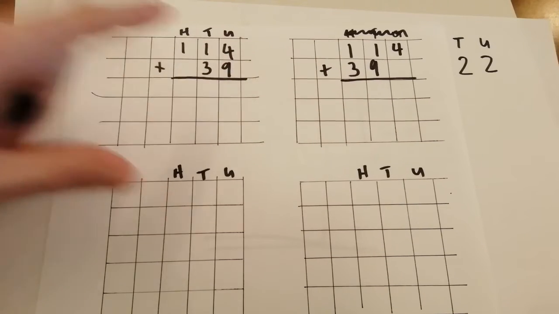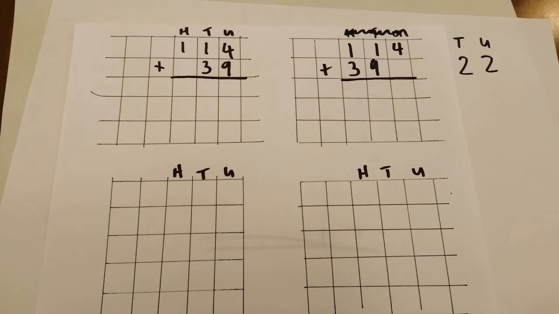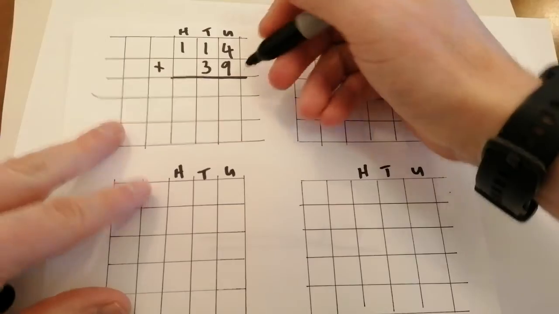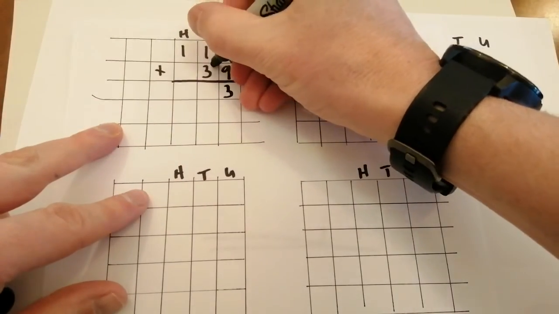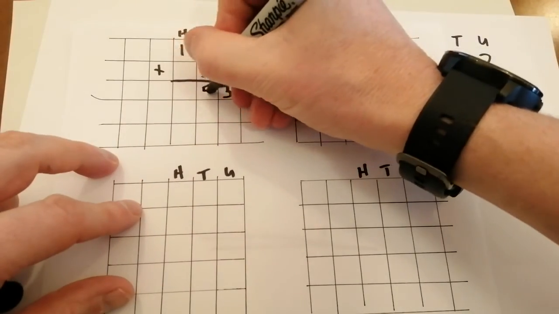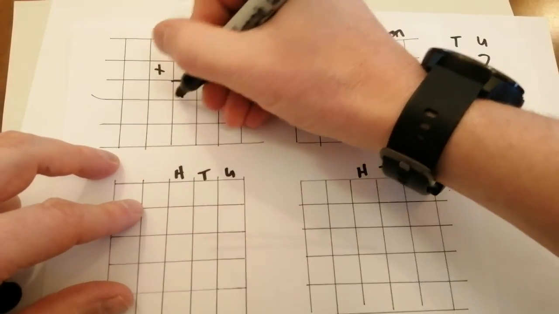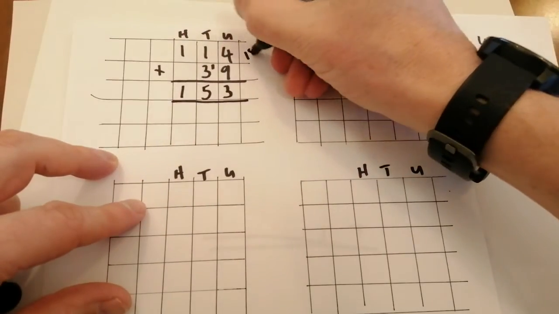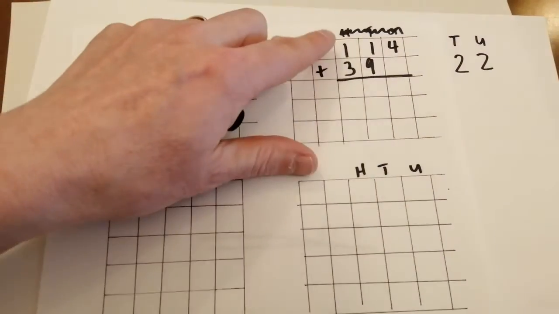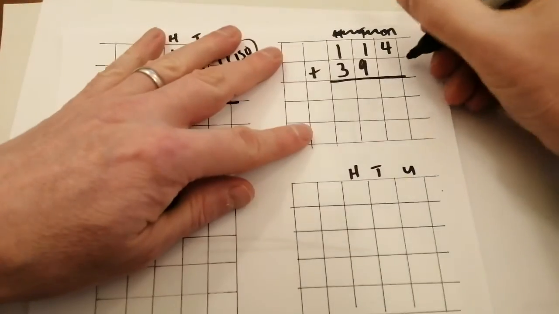So 110 plus 40 is 150. I've done that quickly in my head. I think the answer is going to be about 150. 4 plus 9 is 13. I put in my 3 and I carry my 10. 3 tens, 4 tens, 5 tens, so that's a 5, and I've got 100, 153. If you remember, my estimation was 150. I'm happy.